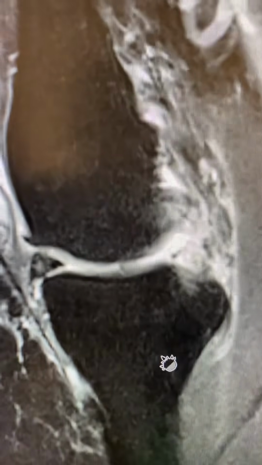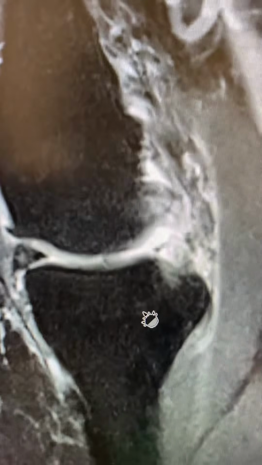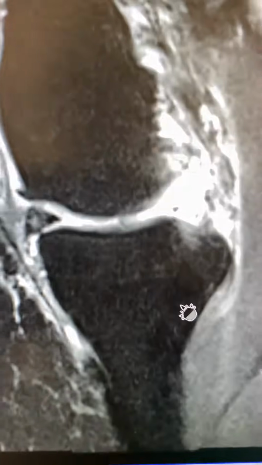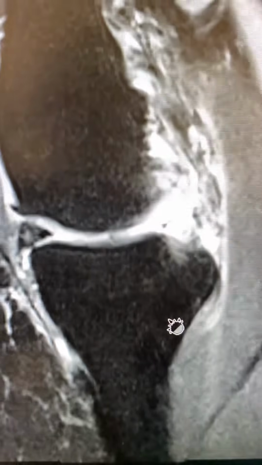You're dealing with a root tear, and with that information, you can provide the patient appropriate information to help them make a good decision. In most cases, a meniscus root repair will be beneficial for that patient, and you just might change that patient's life.